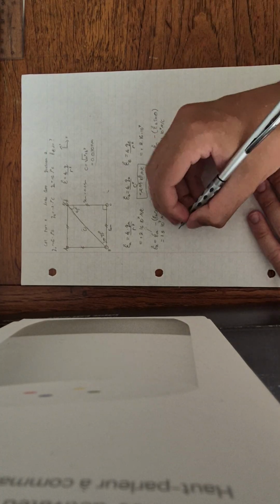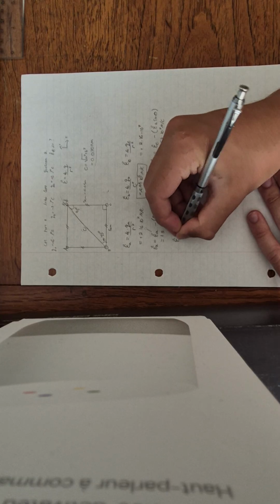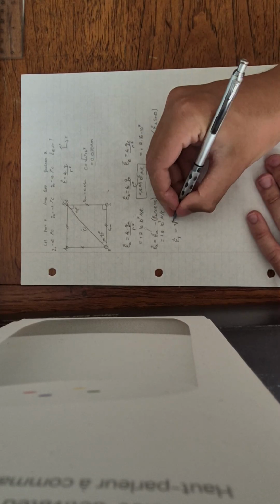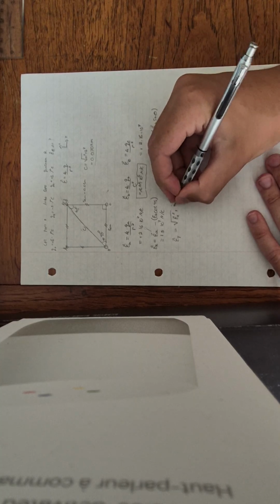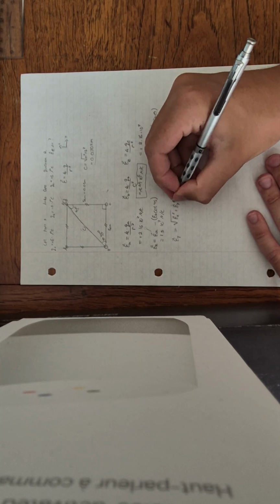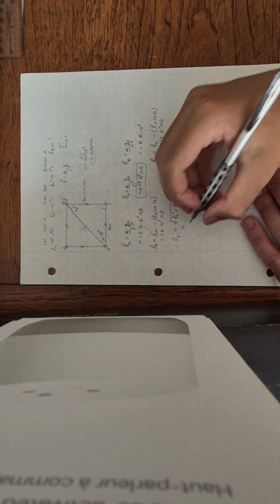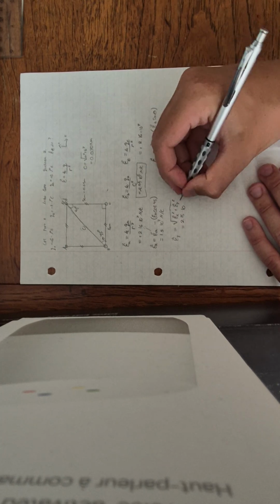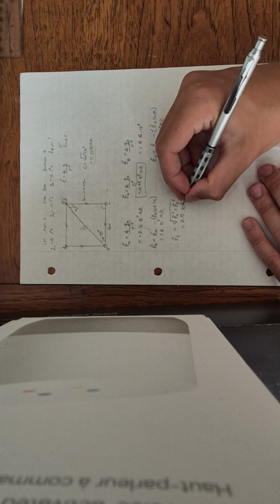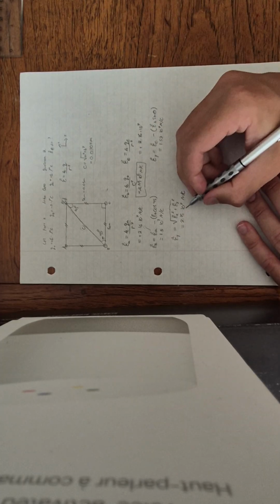Summing them up with Pythagorean theorem, epsilon total is equal to the root of epsilon x squared plus epsilon y squared, and that is equal to 2.15 times 10 to the 7 newtons per coulomb. So that's your final value.